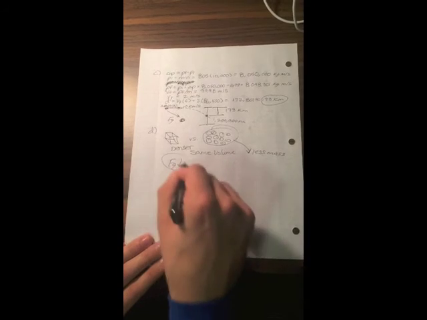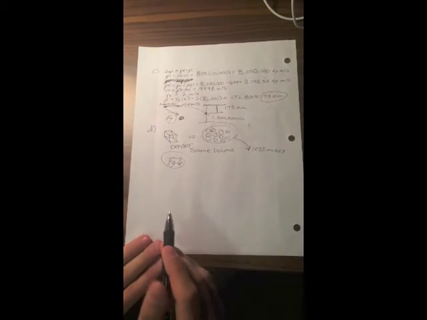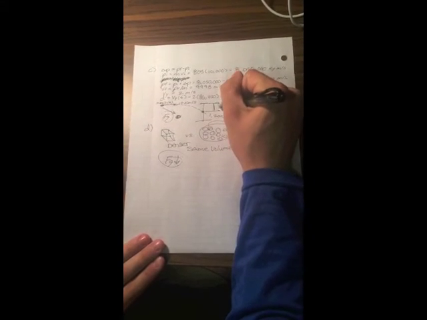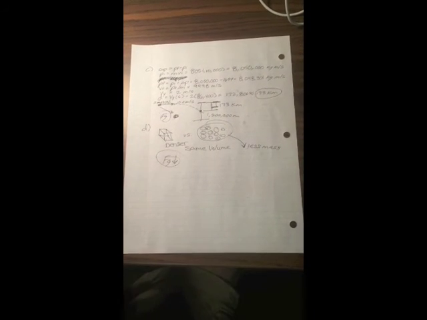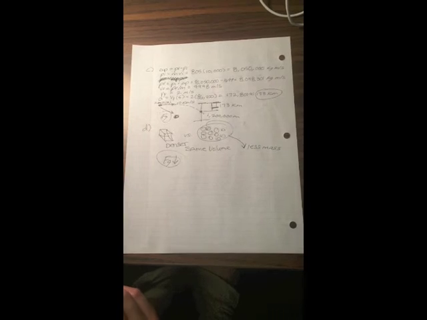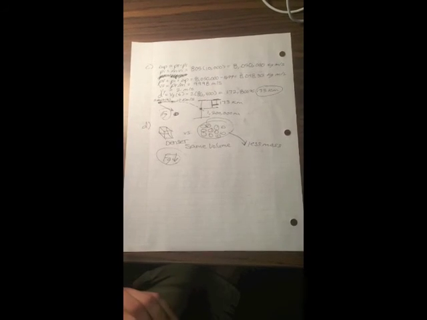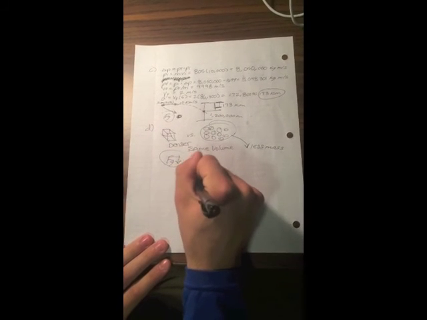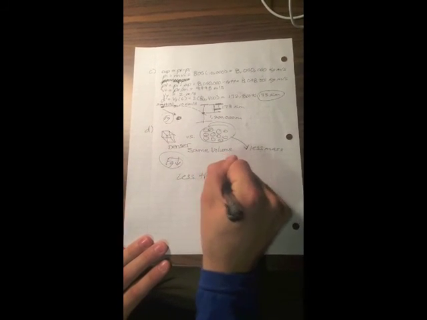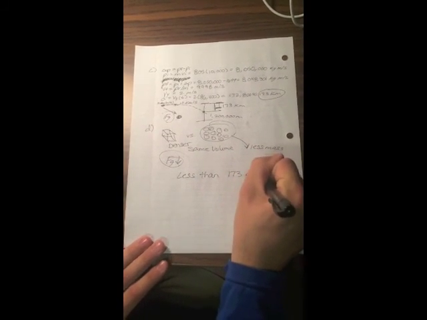So if this force acting on the craft is lower, then this distance is going to be shorter than 173. So the answer to the question, the observation that led them to this conclusion, is that the distance off course will be less than 173 kilometers. And that's how you conclude that Mathilde is a loose arrangement of rocks.